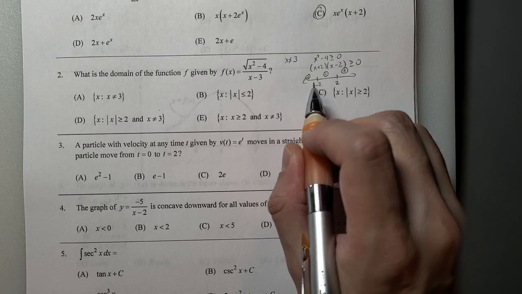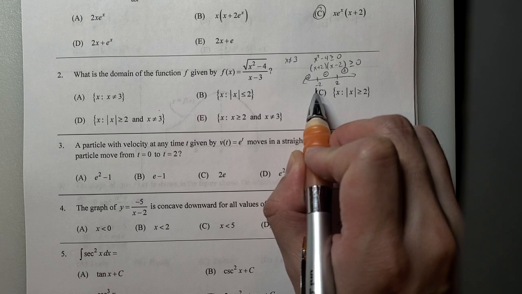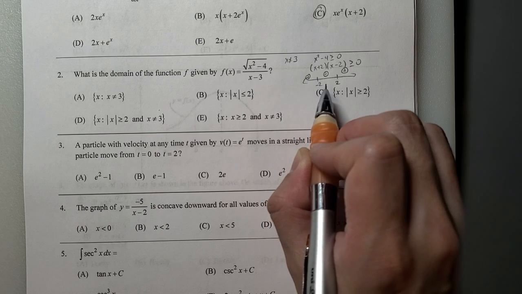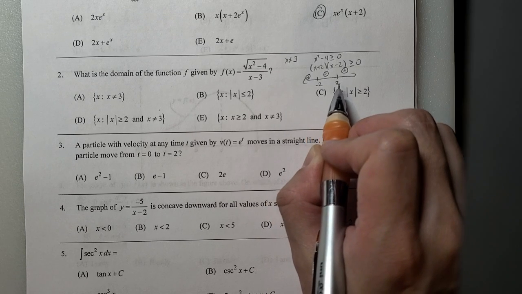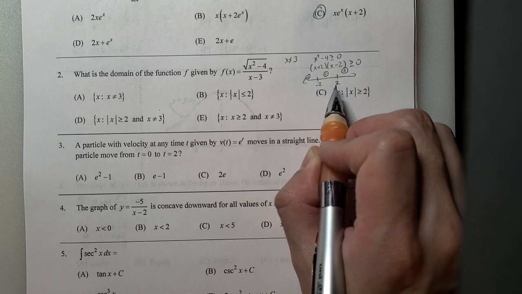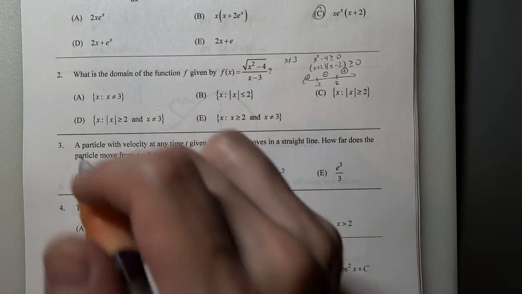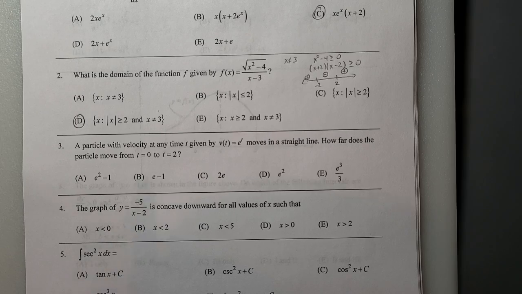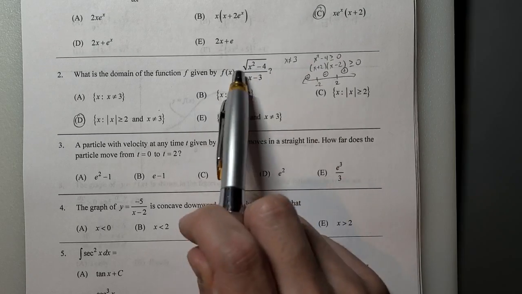So we know that x could be less than or equal to negative 2, and x could be greater than or equal to 2, but x cannot equal negative 3. So this looks like D, and that's correct. Only 60% of the people got this right. The second most popular answer, picked by 21% of the people, missed the point that what's under the radical, the square root, has to be greater than or equal to 0.